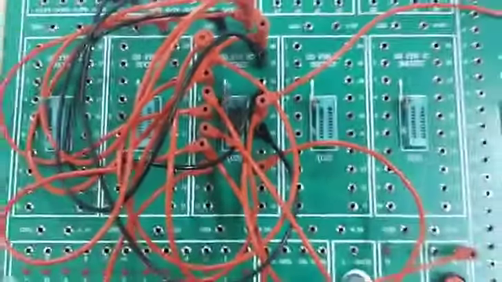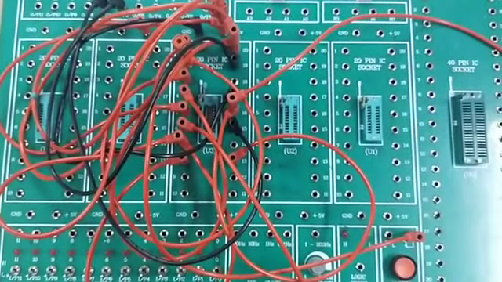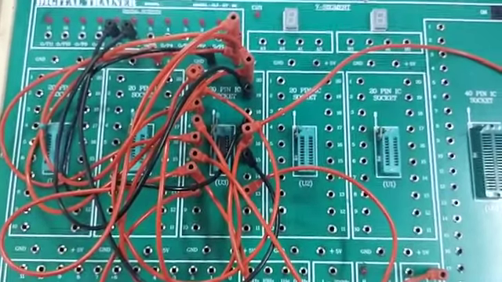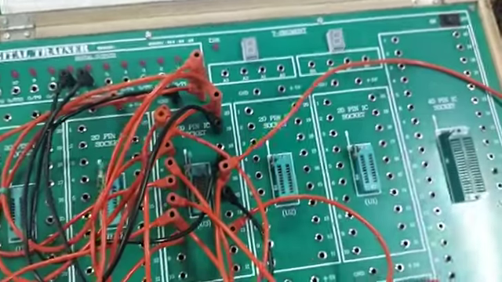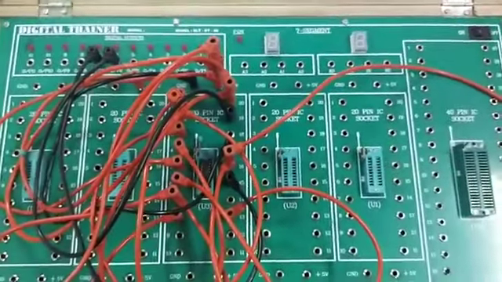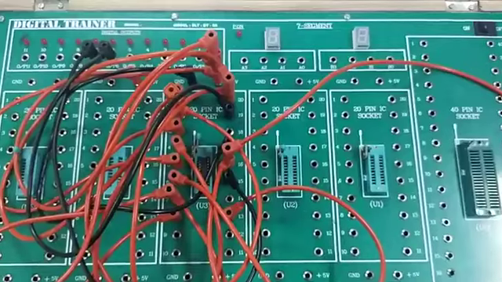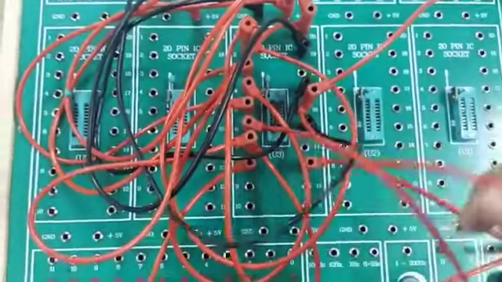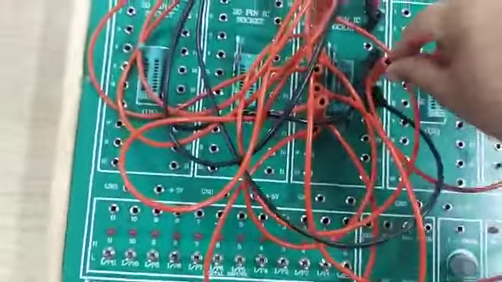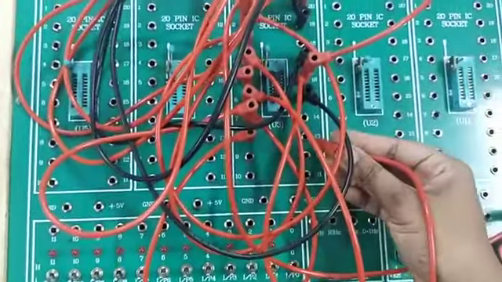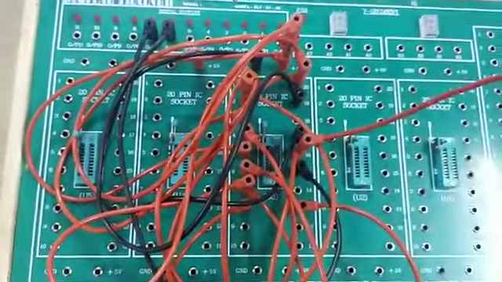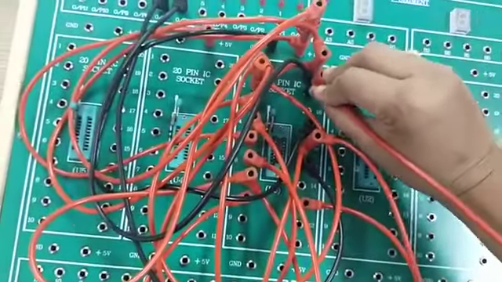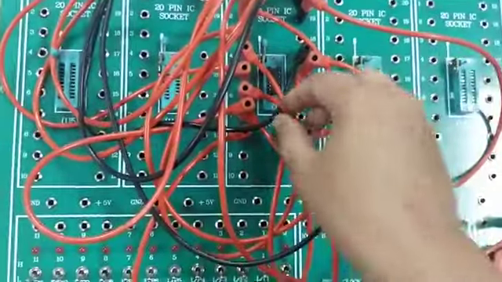Whatever connection you have made for the asynchronous counter, only three pins will change in it. The J and K of the second flip-flop, that is the 9th and 12th pin, and the 6th pin. So the 9th and 12th pins have been shorted, and this shorted pair, which are the JK pins, will be connected to the output of the previous flip-flop, that is the 15th pin. And one more pin, that is your 6th pin.